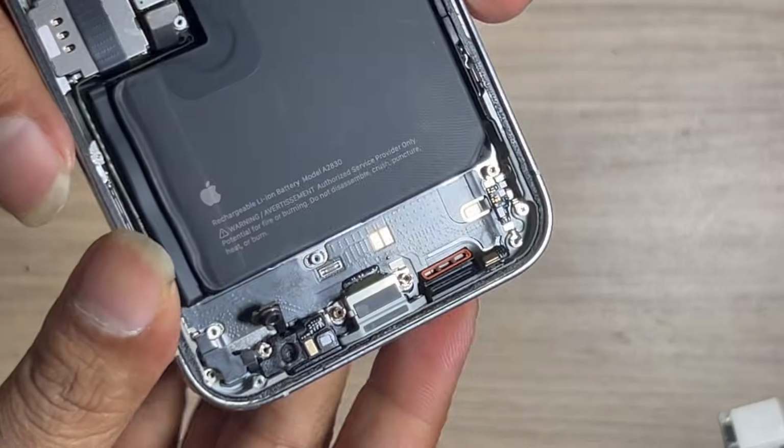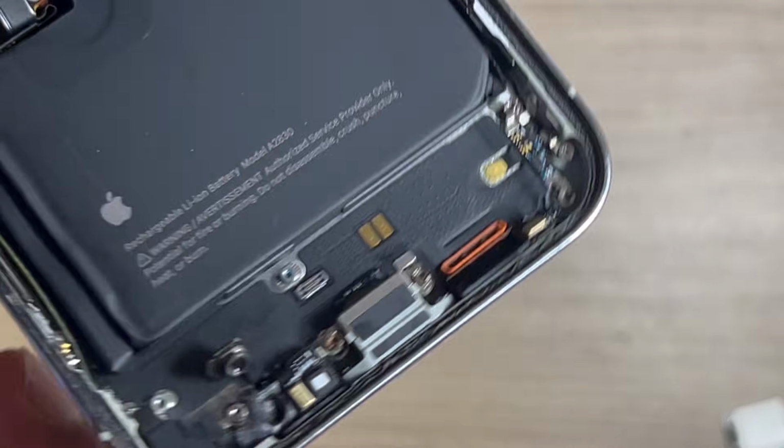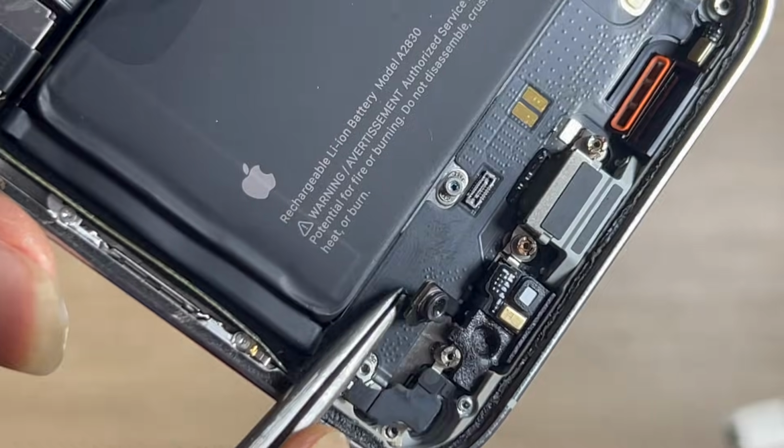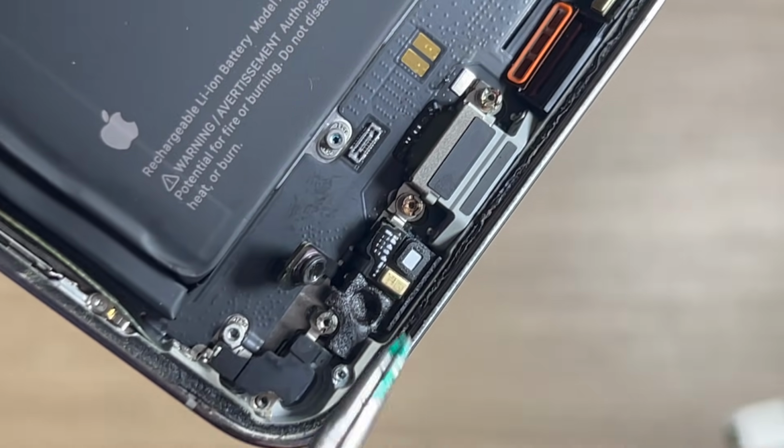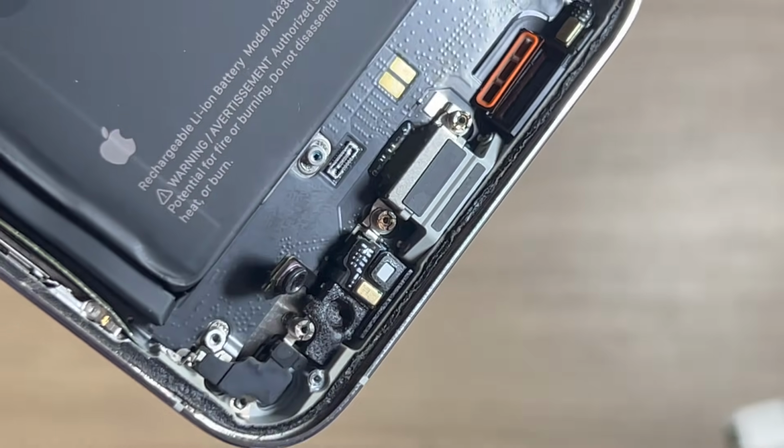I cleaned it and gave it some heat. My bad, that heat damaged the plastic case. I replaced that holding case.